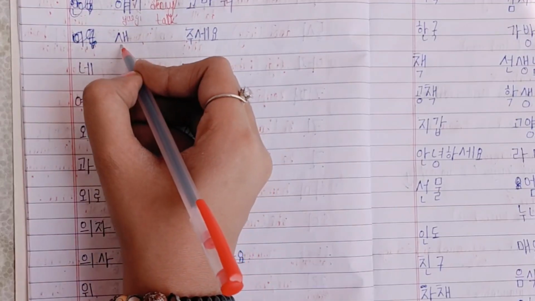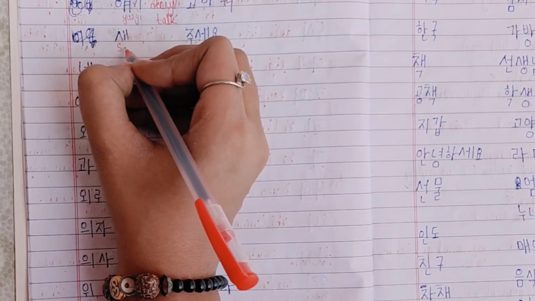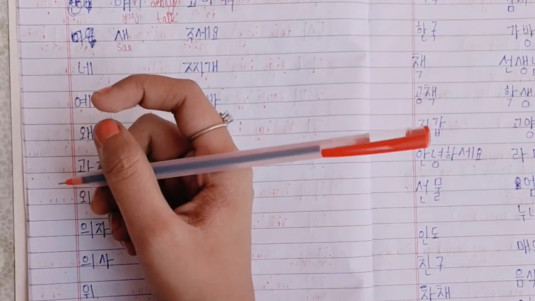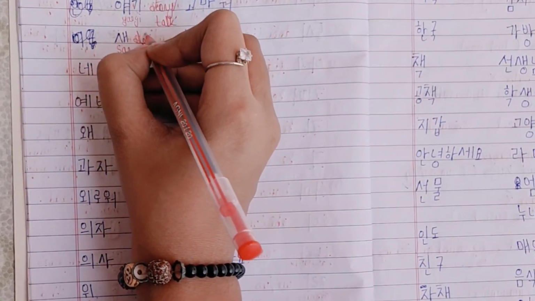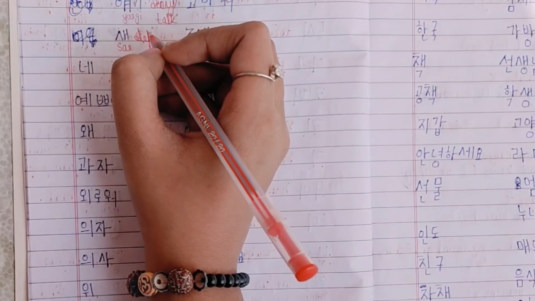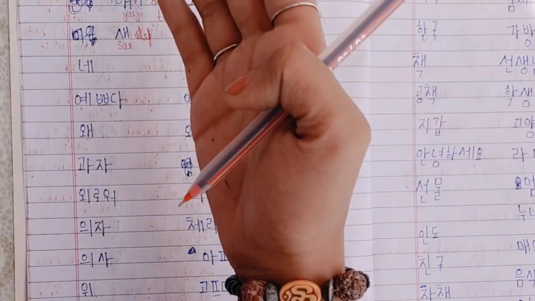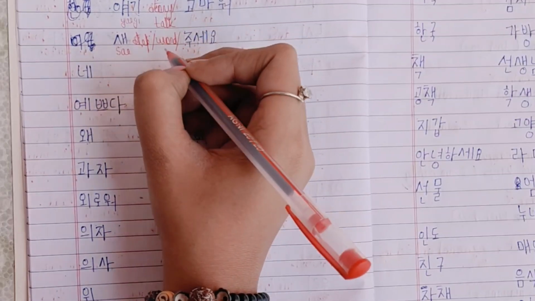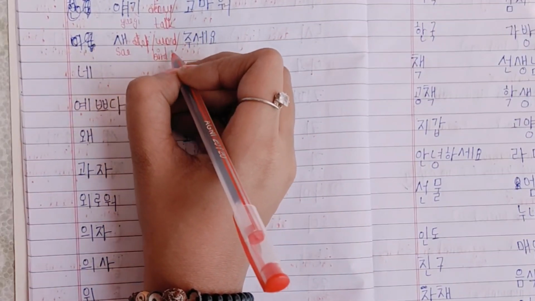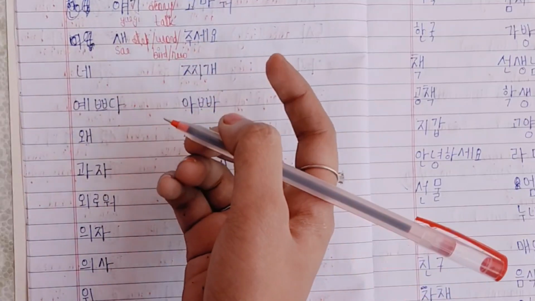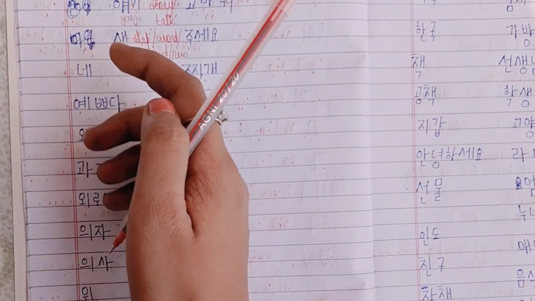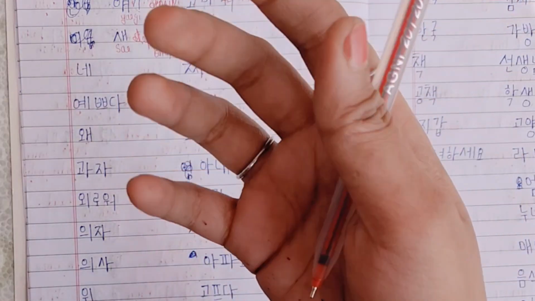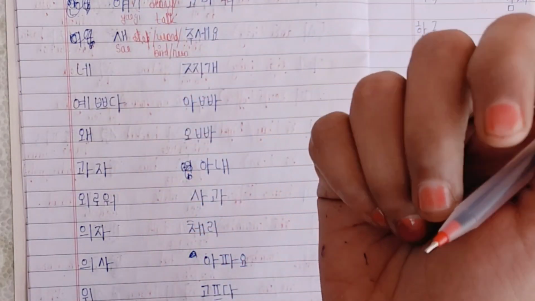Next, this is s and this is a. Se. So se has a different meaning. We have like 2 to 3 meanings of this. This means step someone, like stepmom, stepdad. Or it means a word, or it means a bird, or it means something which is new. So it has a total of 4 to 5 meanings in Korean.